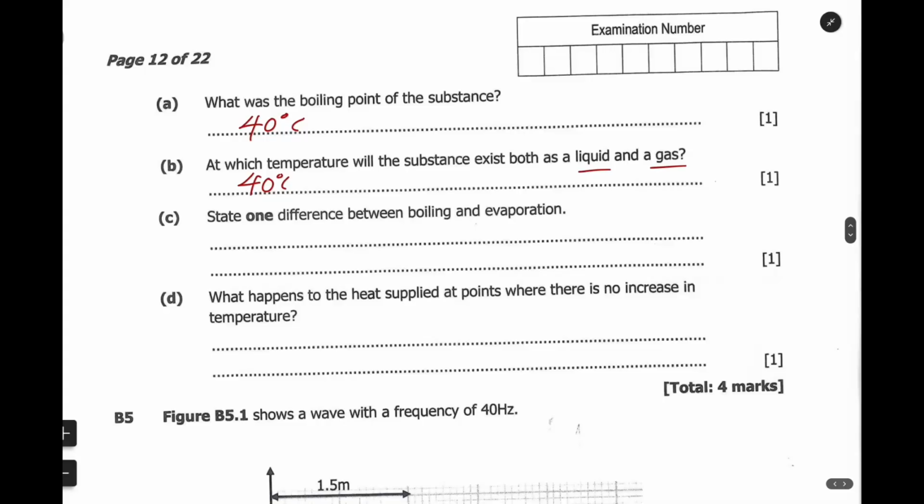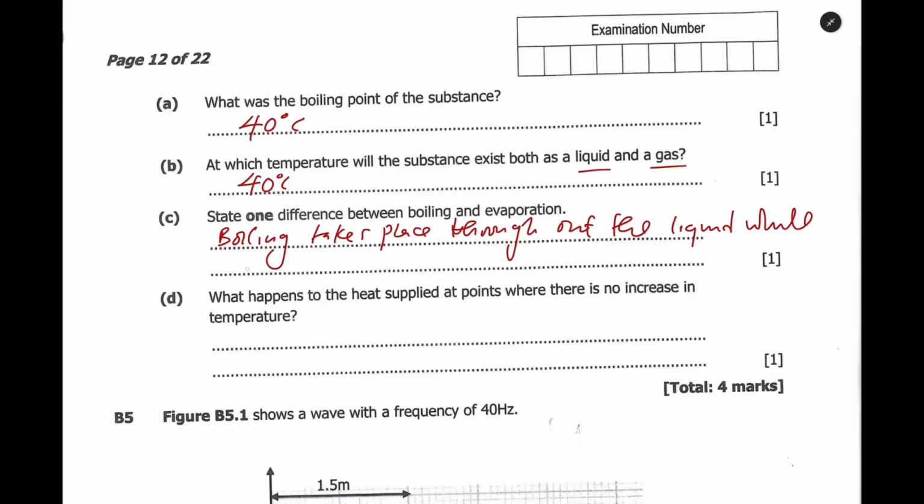State one difference between boiling and evaporation. Boiling takes place throughout the liquid, while evaporation takes place on the surface of the liquid.